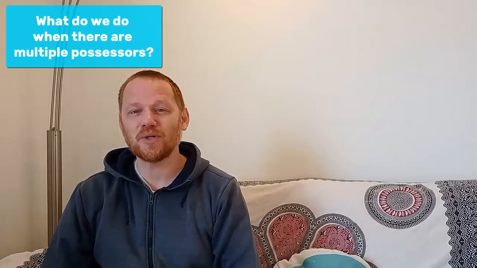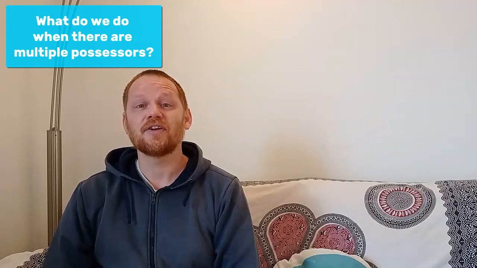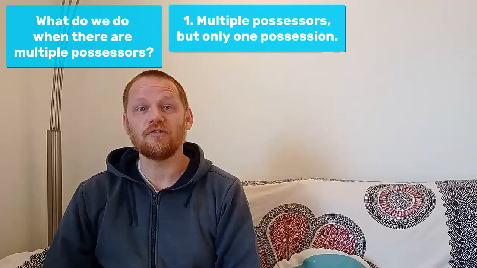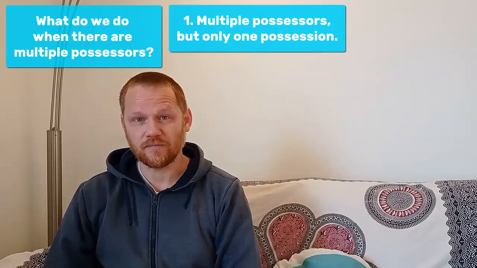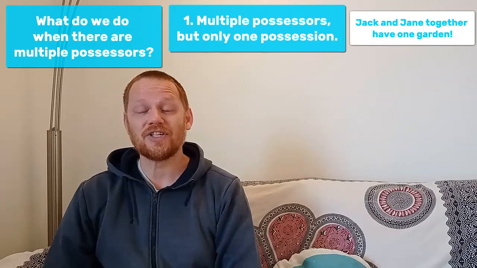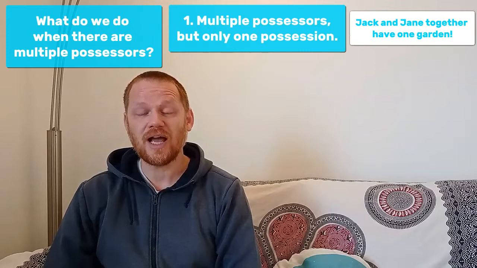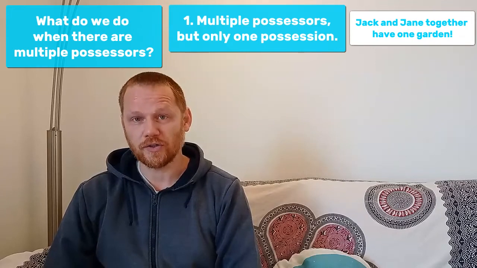Thus far, the use of the Saxon genitive has been relatively easy, right? But there is one major complication, however, and that's when we have multiple possessors. So let's have a look. In the first case, there are two possessors of one possession. Okay, for example, Jack and Jane together have one garden.